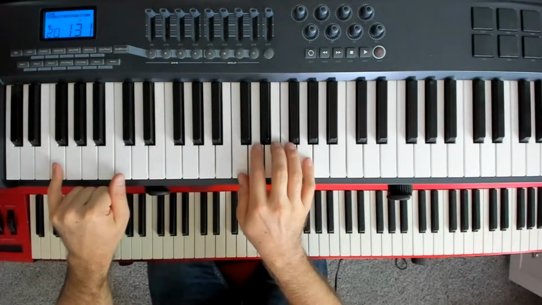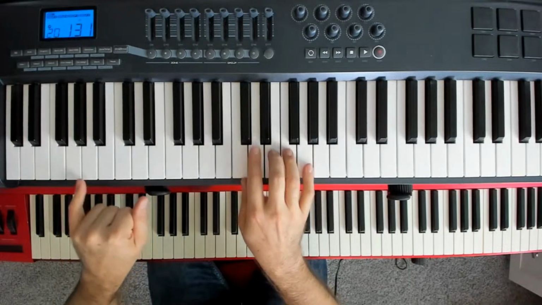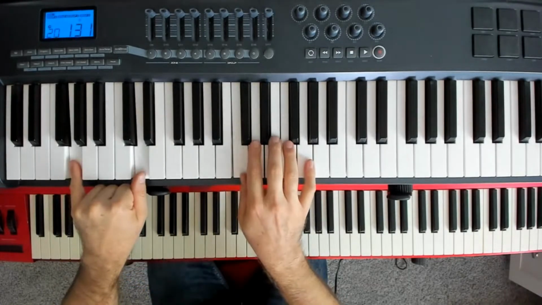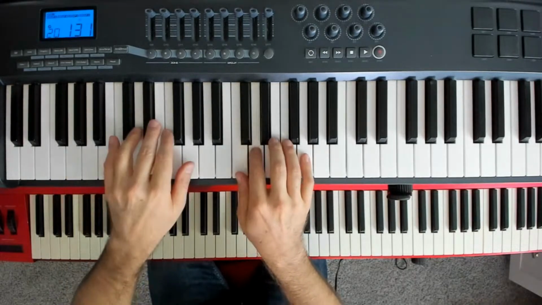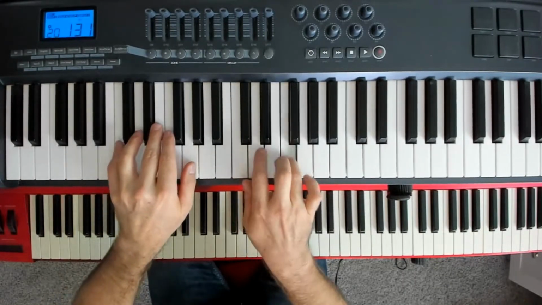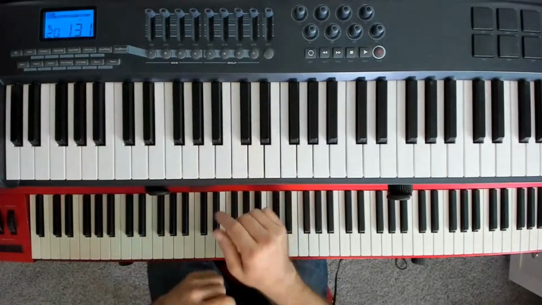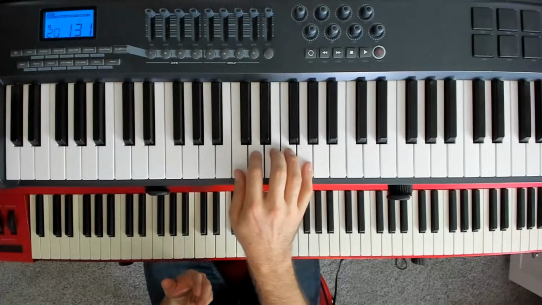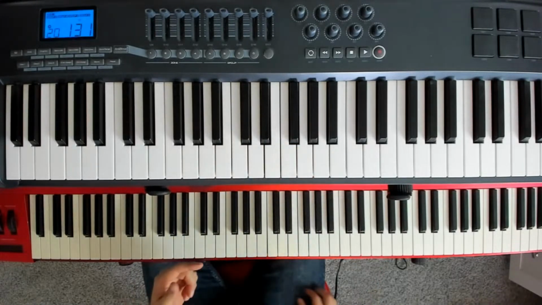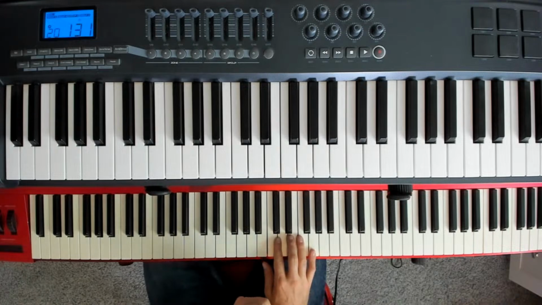I could go down to the F. Then I could go to the G. Now, I'm just creating a melody with my right hand. I'm using the pentascale, going up and moving down. The nice thing is you have these notes and you can start to create a melodic line.